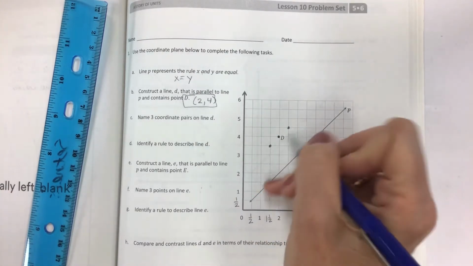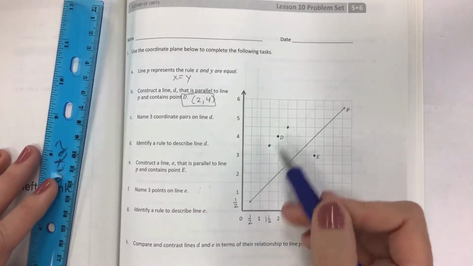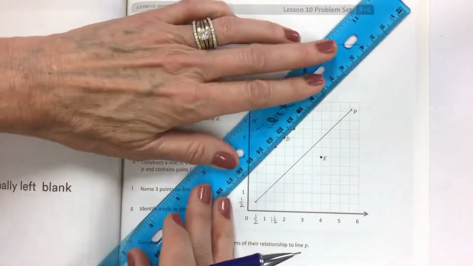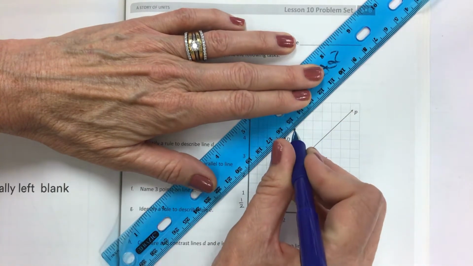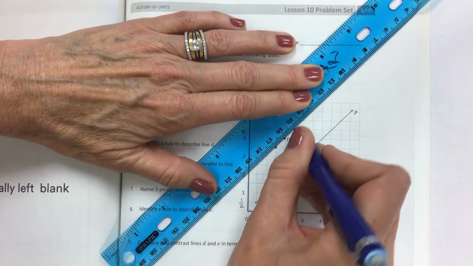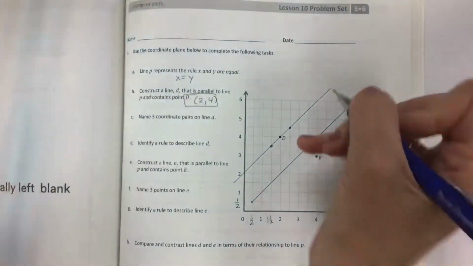Now I have 3 points in a row, and I can see that they're parallel, so I can connect these points with a line. Again, I want to make sure I'm precise, so it should go exactly through the corners of all these other boxes.